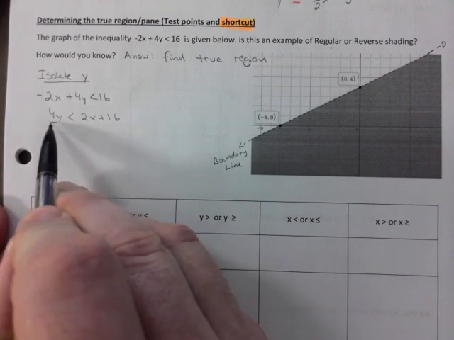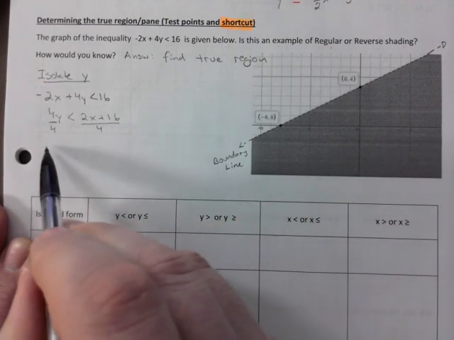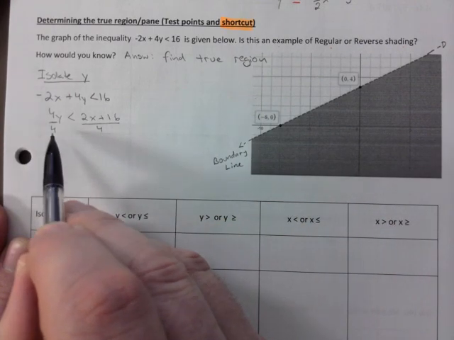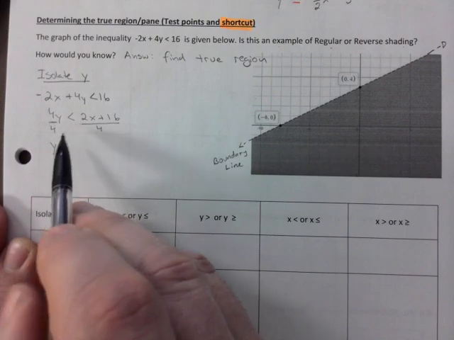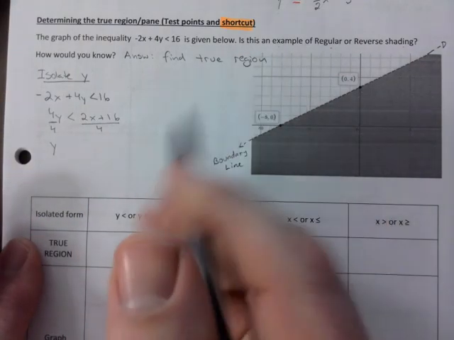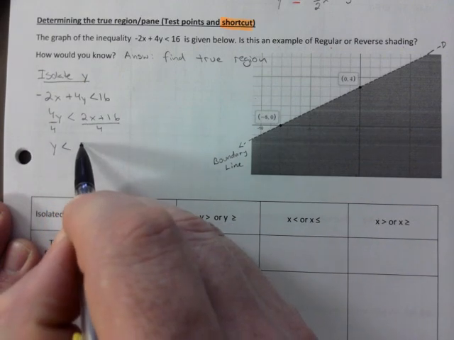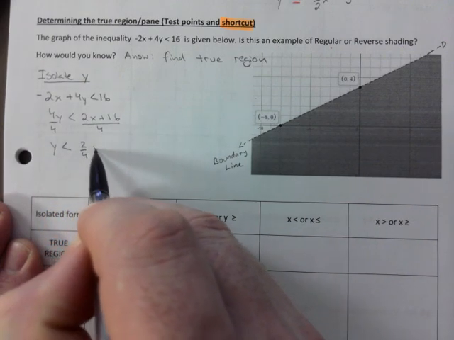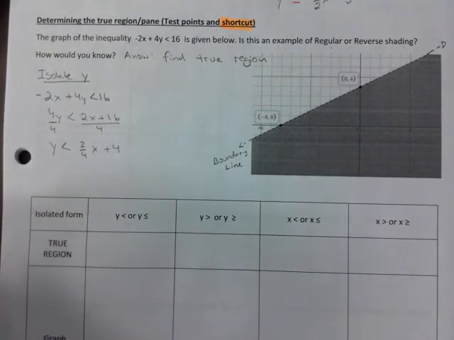In this case, we need to divide by 4. Is the inequality going to flip? It's not going to flip because I'm not dividing by a negative. So it just stays the way it is. 2 divided by 4, you know what? You can reduce it if you want, but you don't have to. It's 1/2, right?